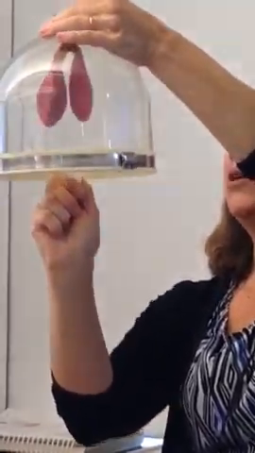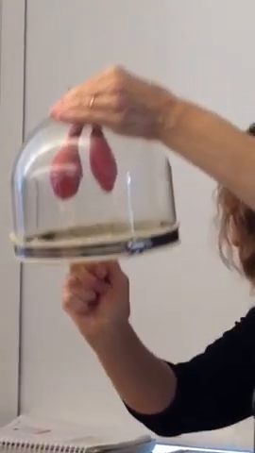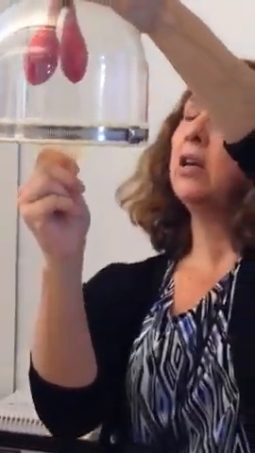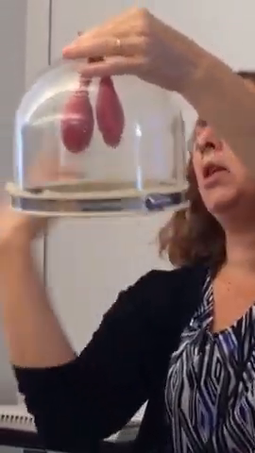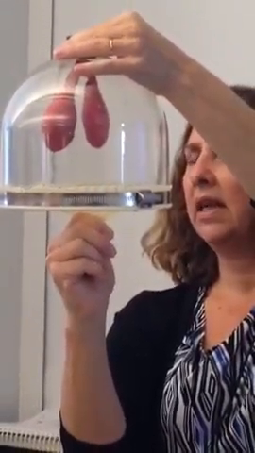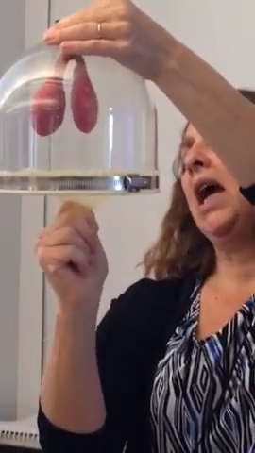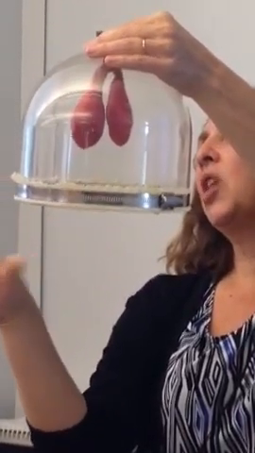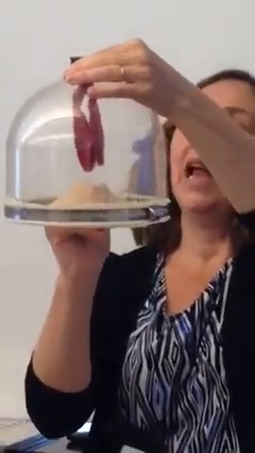And then when I pull down on the diaphragm, like that, is the volume of air in here going to increase or decrease? Increase, right? There's a bigger volume in there when I pull down on this. So this is the diaphragm contracting and relaxing. Less volume, more volume.